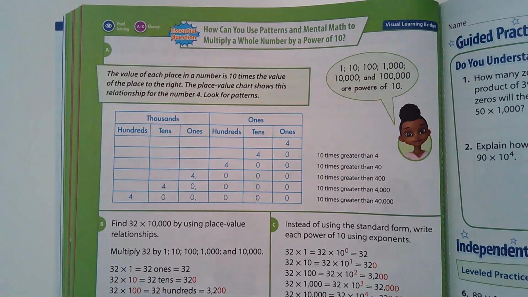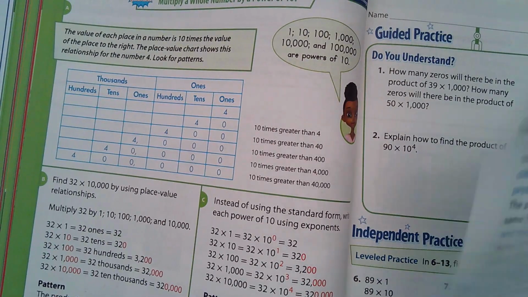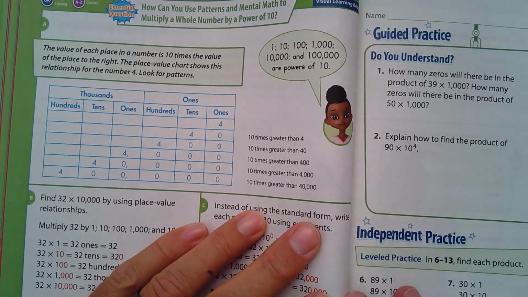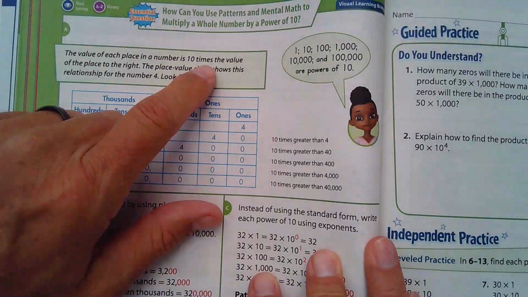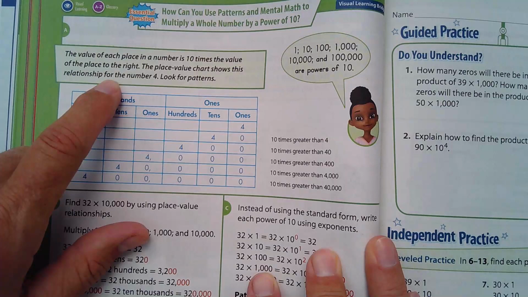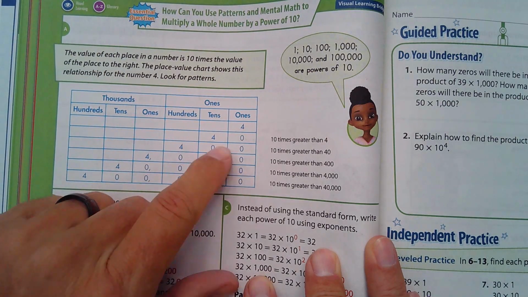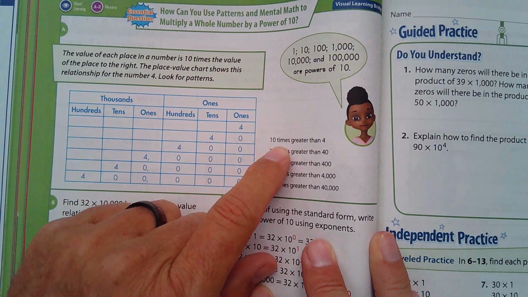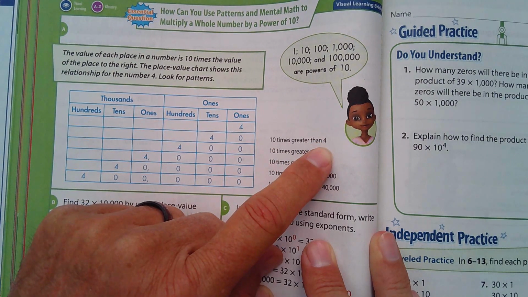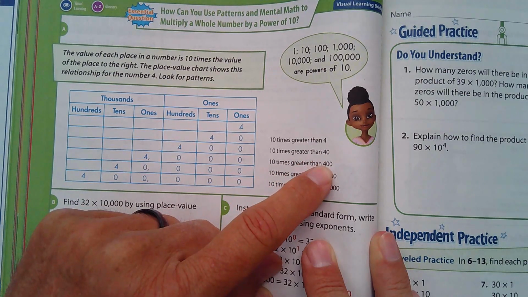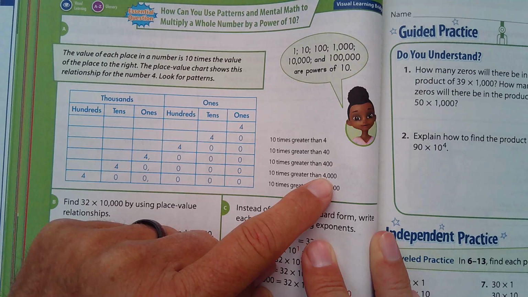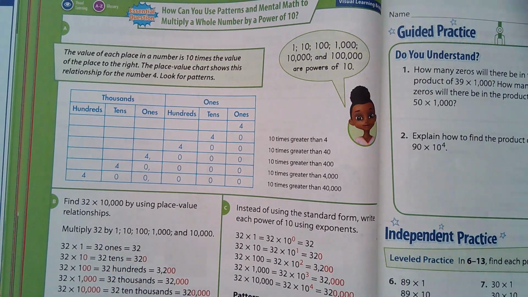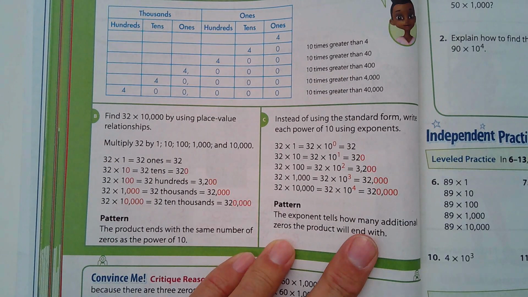Let's see here. It says each place value is the number 10 times the value of the place to the right. The place value chart shows this relationship for the number 4. Look for patterns. Okay. So 10 times greater than 4 is 40. 10 times greater than 40 is 400. 10 times greater than 400 is 4,000. 10 times greater than 40,000 is 400,000. So I think you guys understand that. We touched on this in the first chapter.